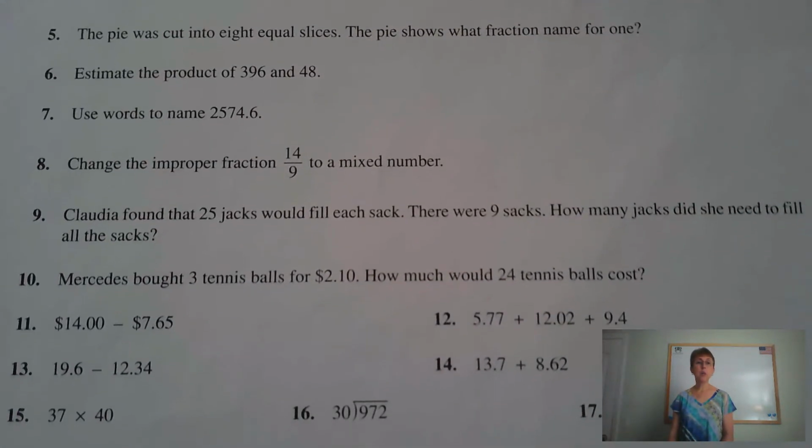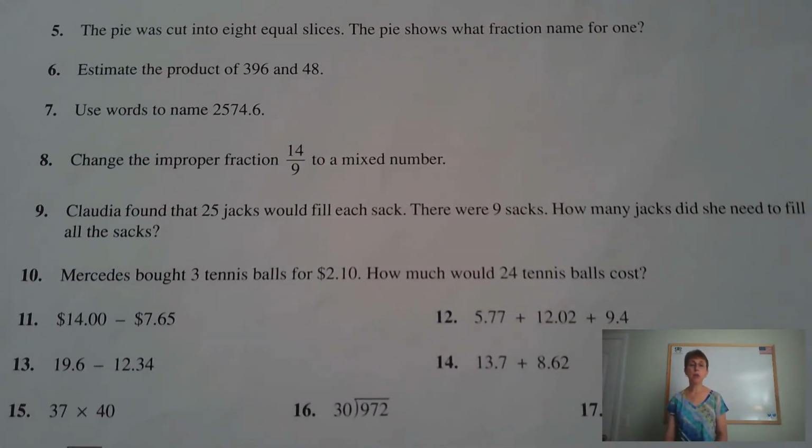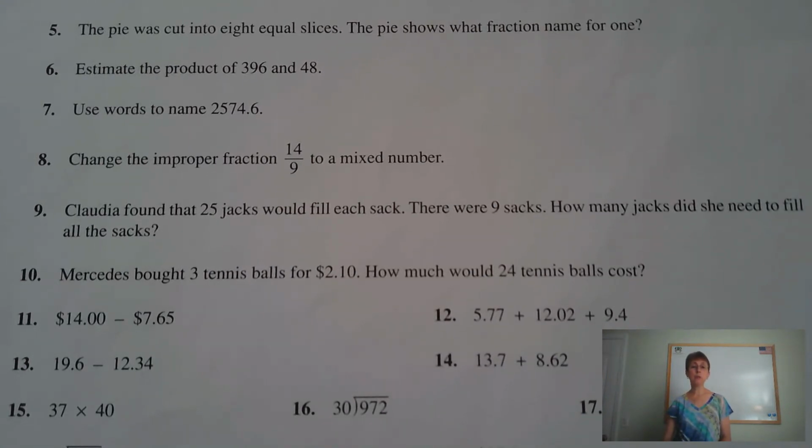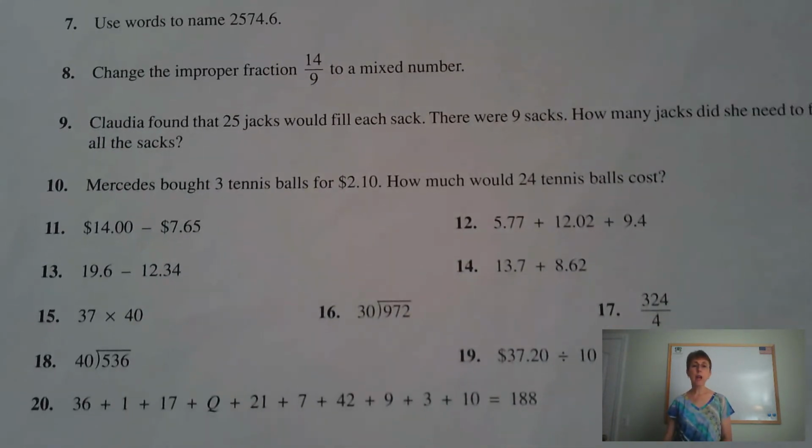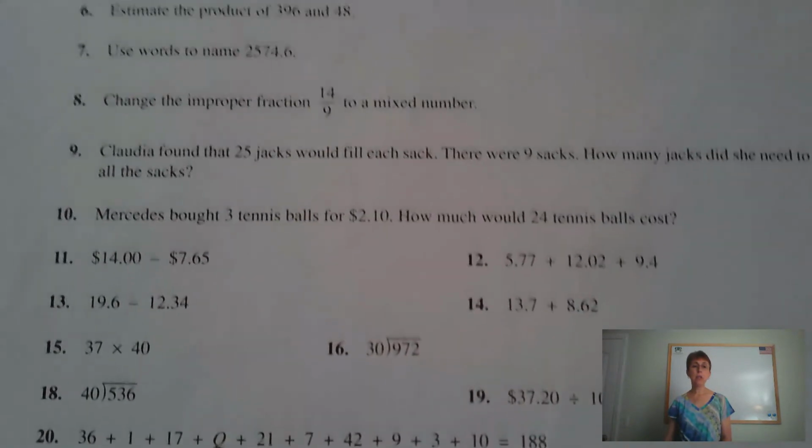Number 10, Mercedes bought 3 tennis balls for $2.10. How much would 24 tennis balls cost? Well, 3 of them cost $2.10. So if you know that, you use that information to help you figure out then how many 24 would cost. So think in terms of groups of 3, since every 3 costs $2.10. And then after that, you have your basic computation.